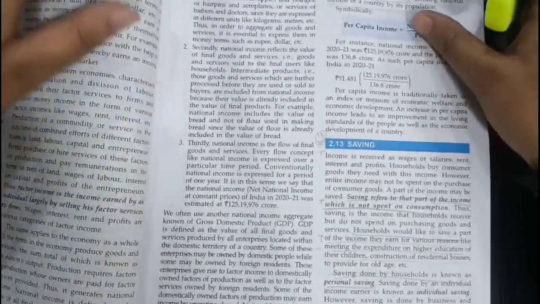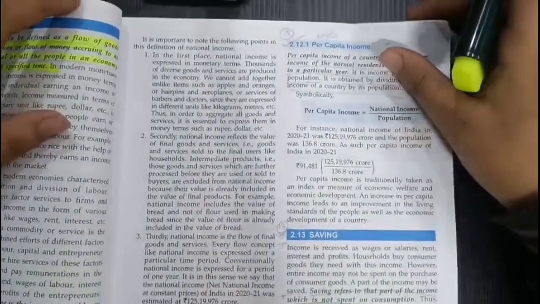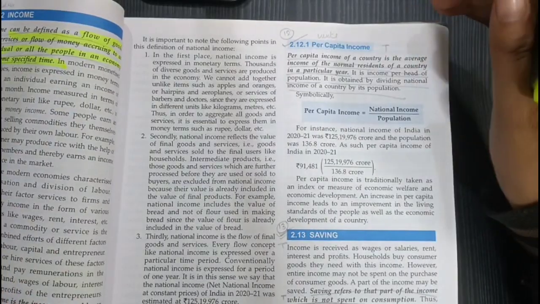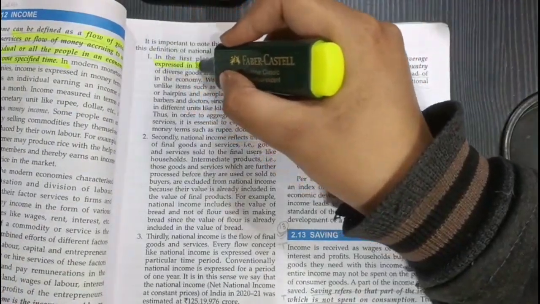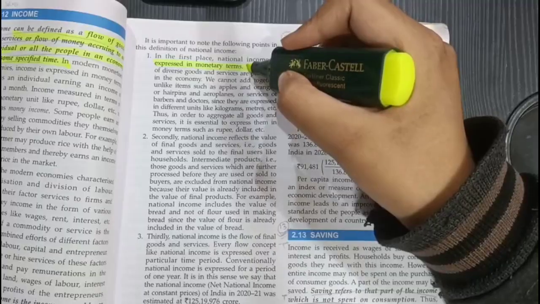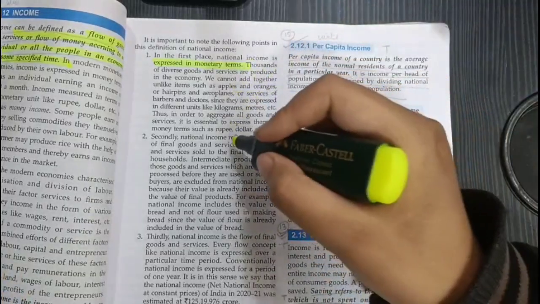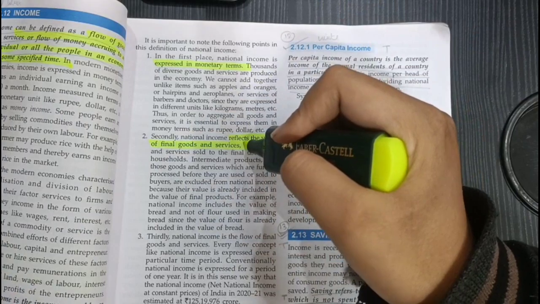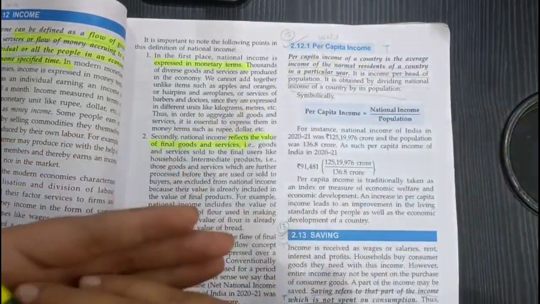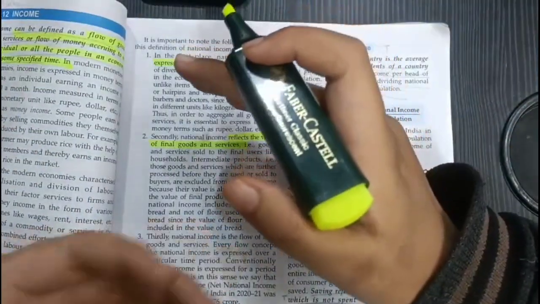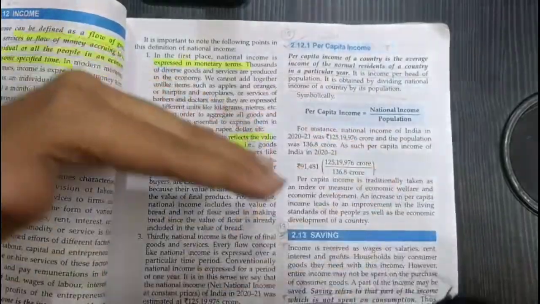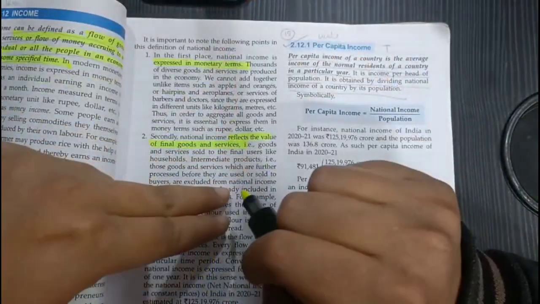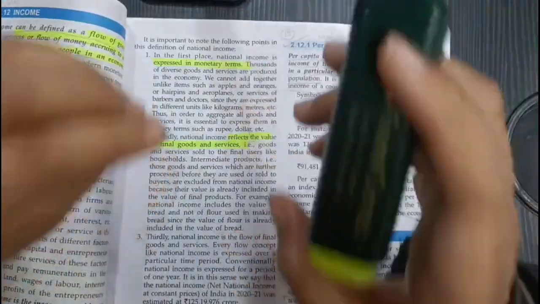To understand national income, there are a few considerations to keep in mind. National income is always expressed in monetary terms. It always reflects the value of final goods or services, because when you consider intermediary goods and they again convert into final goods, it may lead to duplicate counting of the same income.